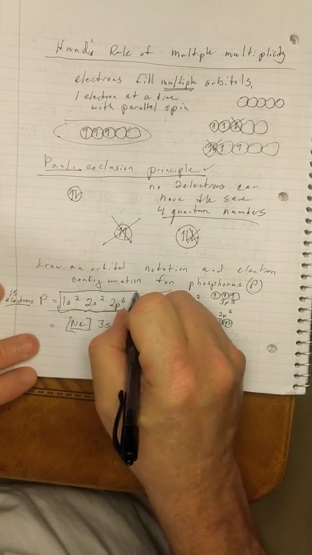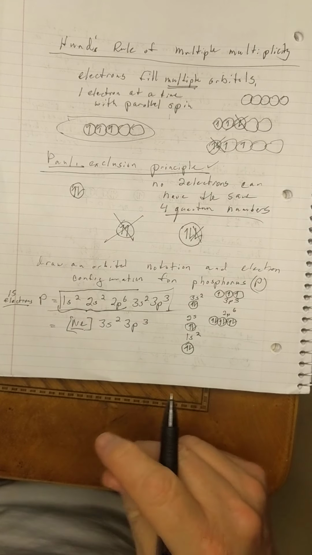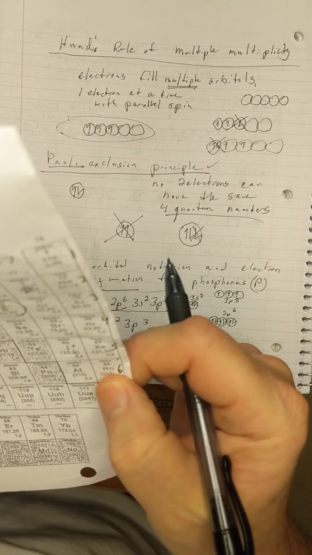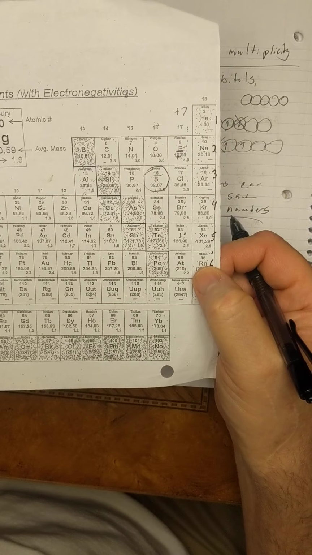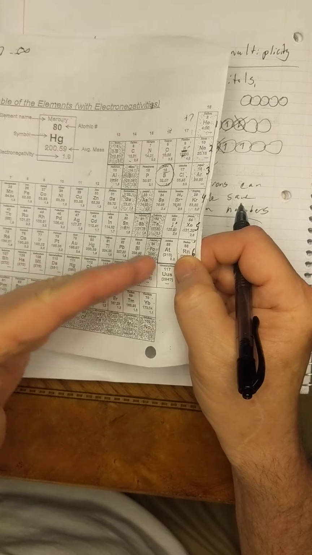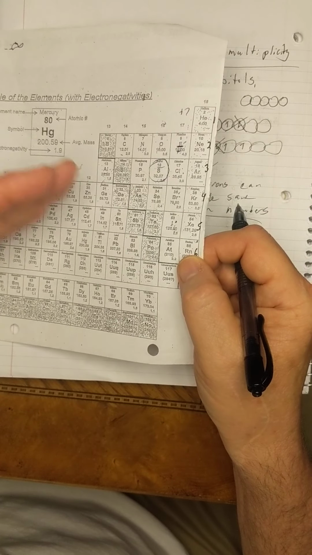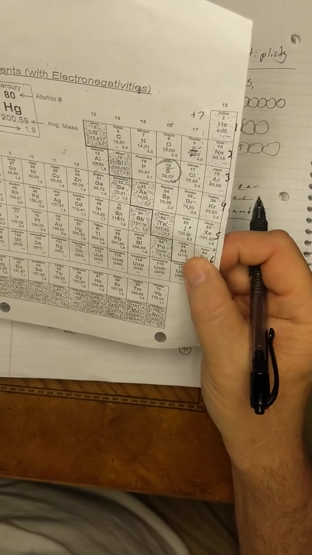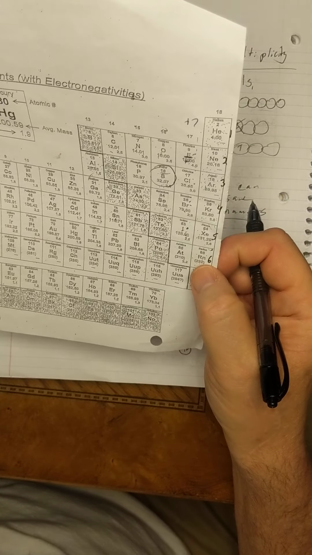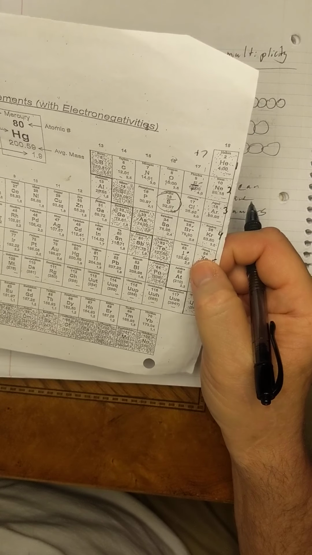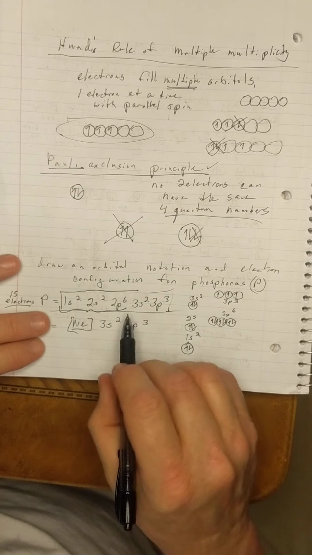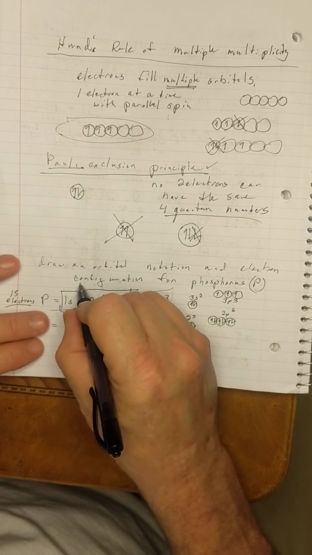Now there is a shorthand way. If you're doing configurations and you do something like radon, you have to go through every single configuration. That's really long. Well, you can use a shorthand called noble gas configuration where you just start with the last noble gas, and that's what I did here. This right here is the inner core.